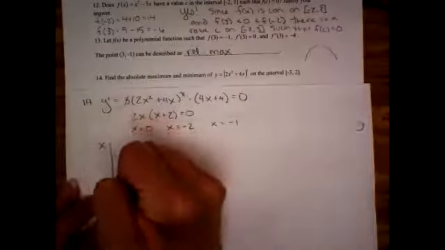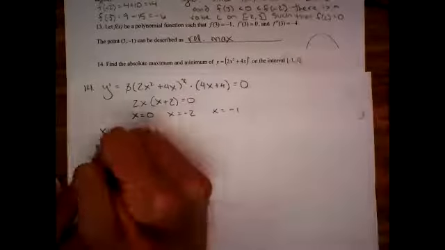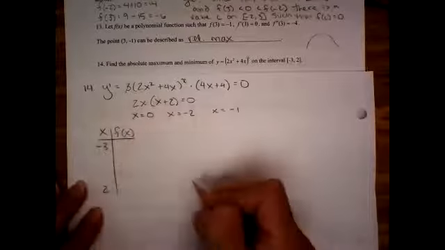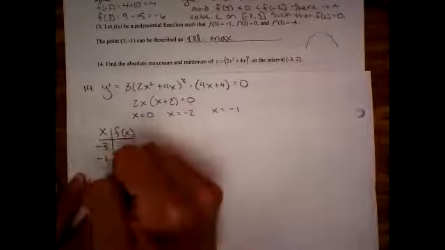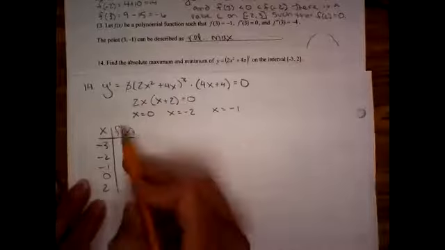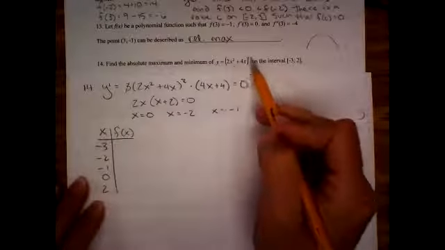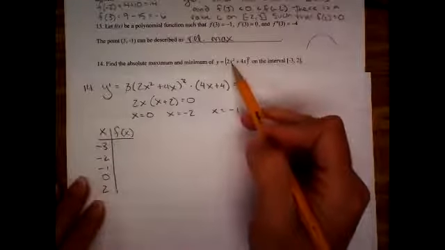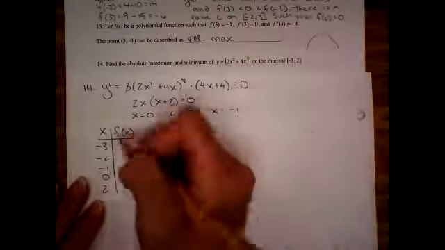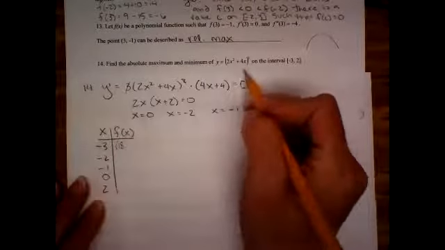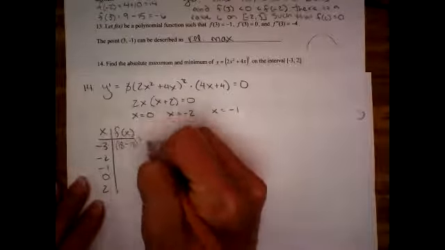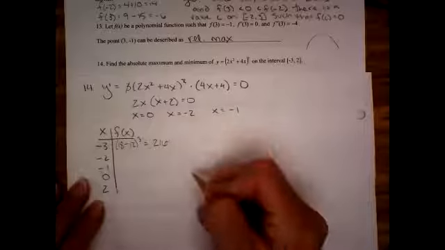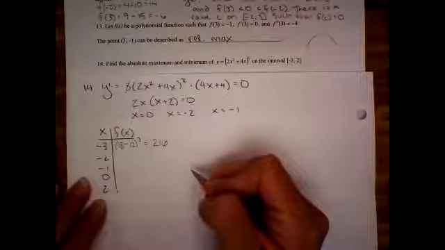Now your candidates are your end points and your critical points. So here's our end points, -3 and 2, and then all of our critical points. So -2, -1, 0. And we're going to plug those into the original function, which is right here. So -3 squared, that'd be 9, double that is 18, minus 12 cubed. So what is that? 6 cubed, which would be 216.